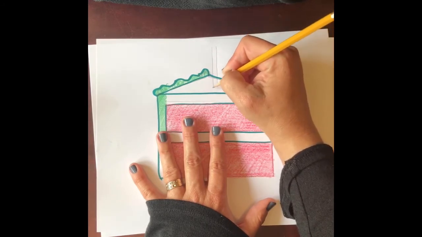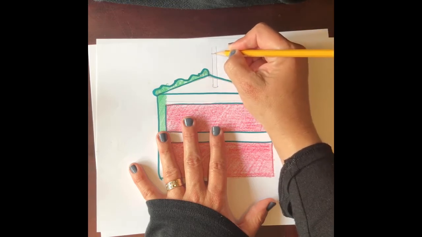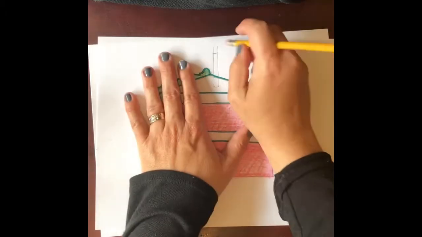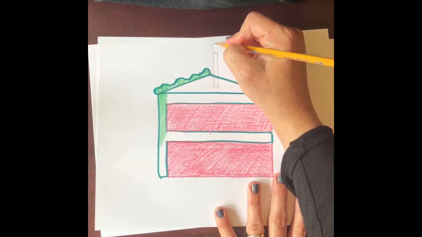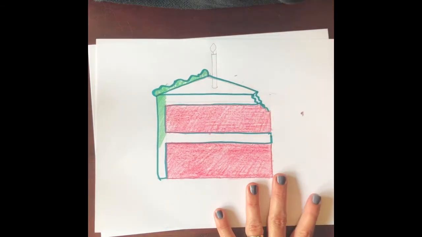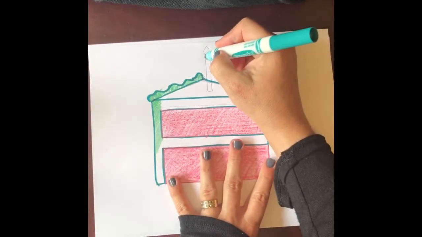A candle. So I just drew a rectangle right in the middle of that triangle at the top of the piece of cake. Made it a little, there we go. So I drew an oval for a flame shape and then a little tiny stick there. You can kind of zoom in and look or pause it if you need to.